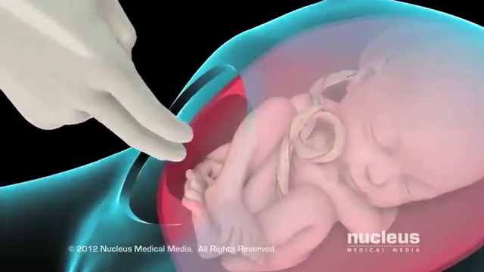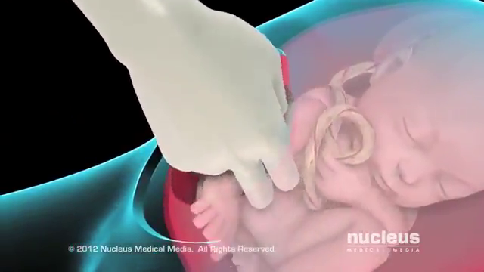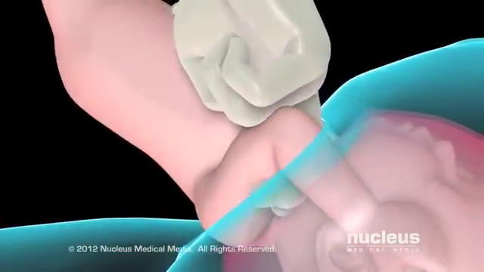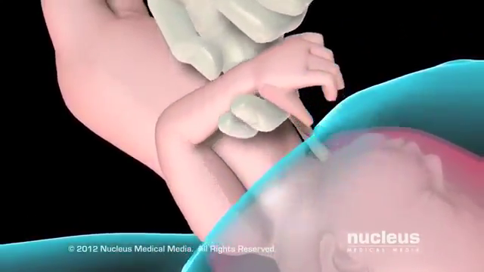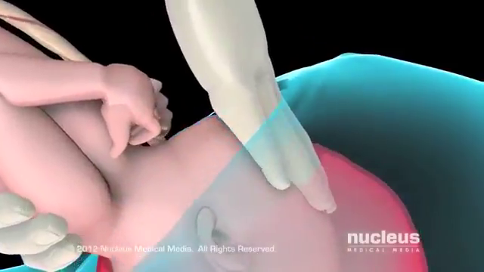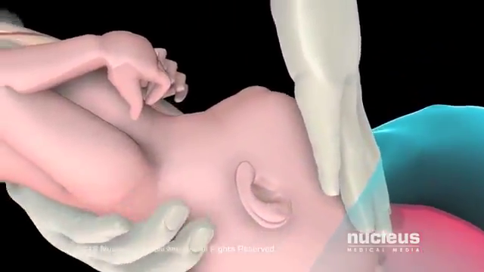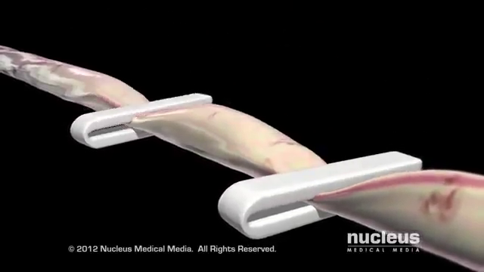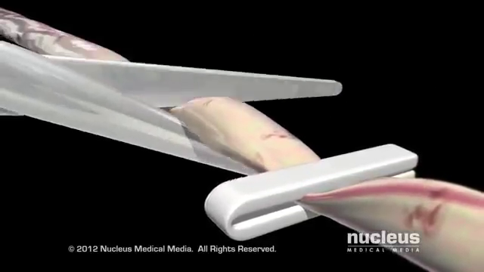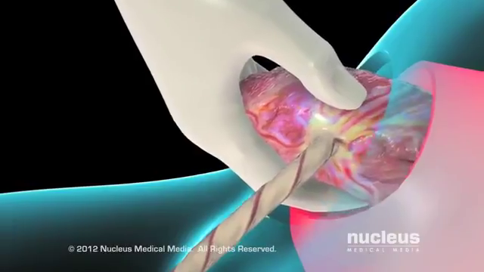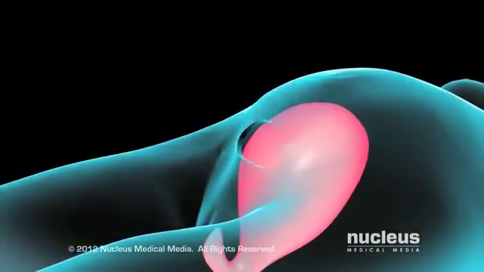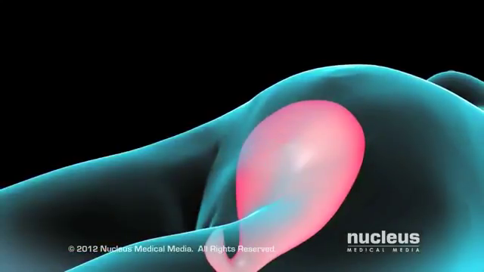Once the uterus is opened, your doctor will rupture the amniotic sac, if it is still intact, and deliver the baby. The time from the initial abdominal incision to birth is typically 5 minutes. Your doctor will then clamp and cut the umbilical cord, gently remove the placenta, and tightly suture your uterus and abdomen. This typically takes about 45 minutes.